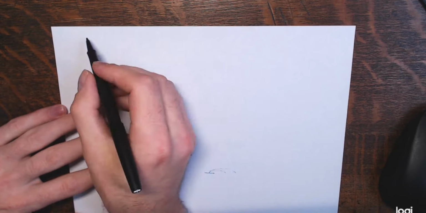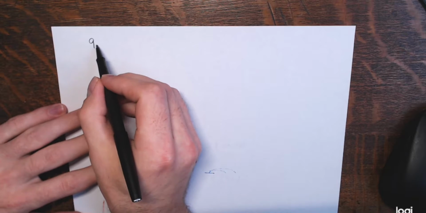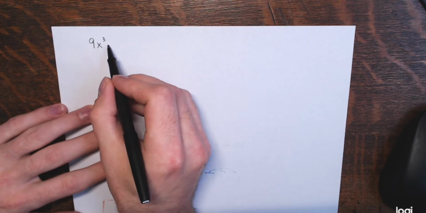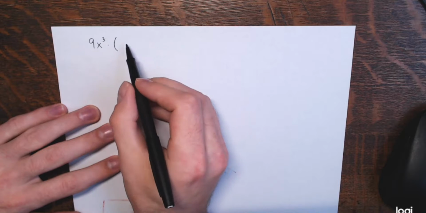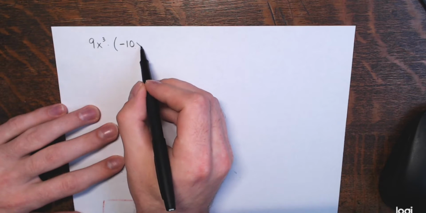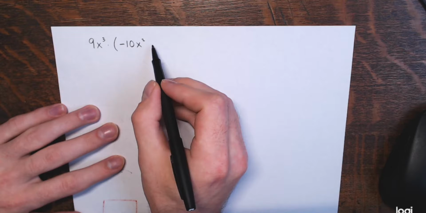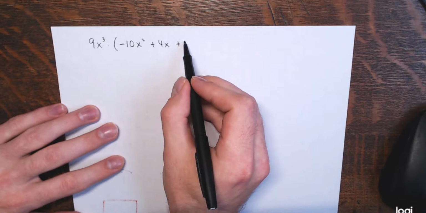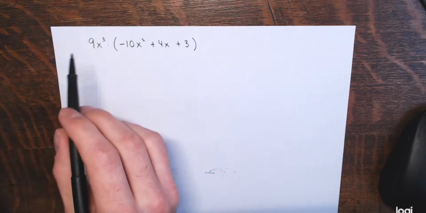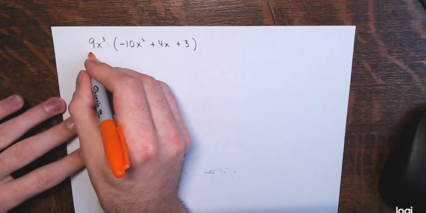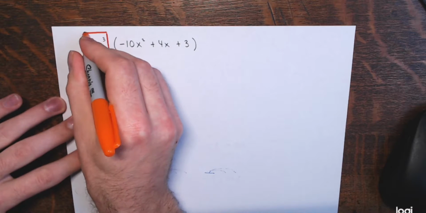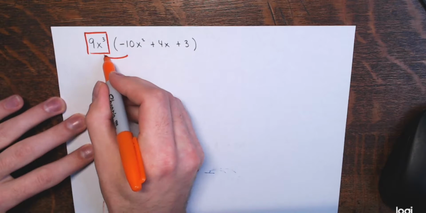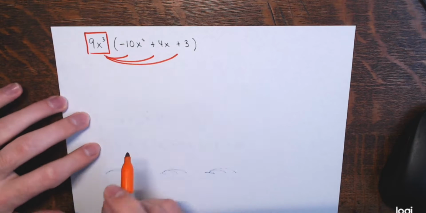Right, here's a monomial, 9x cubed, times a trinomial, negative 10x squared plus 4x plus 3. And yeah, it's just very simple. Take one of the polynomials, this 9x cubed, and distribute it over all the terms of the other one.